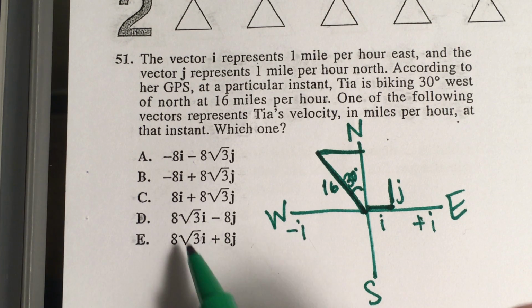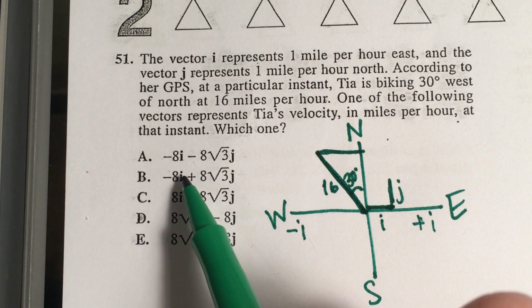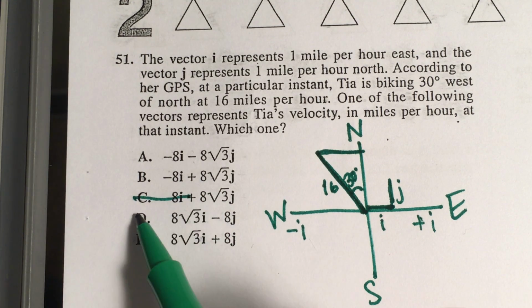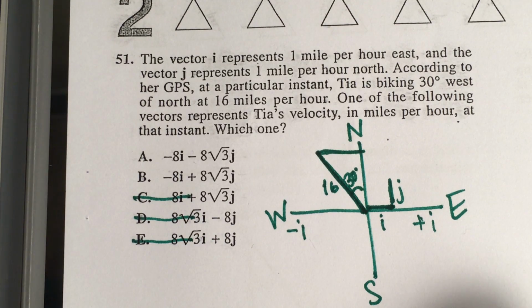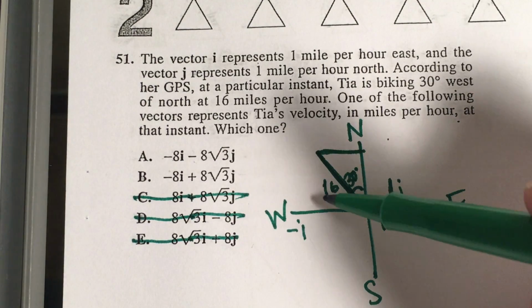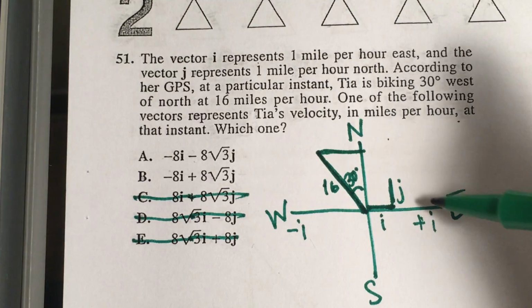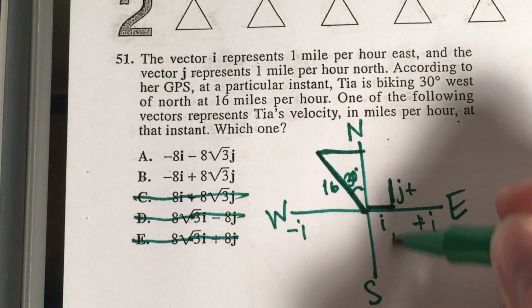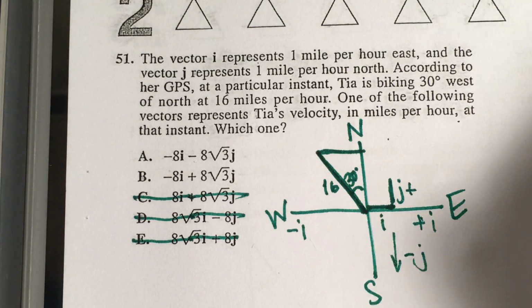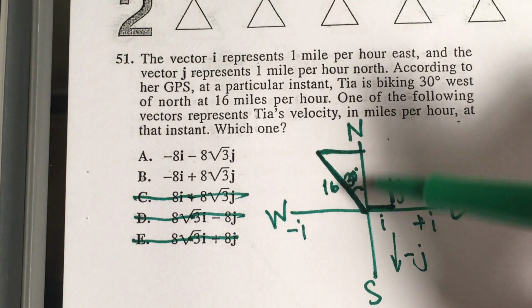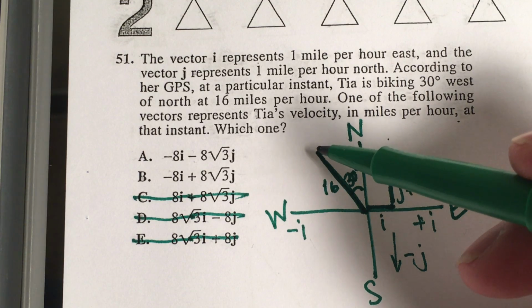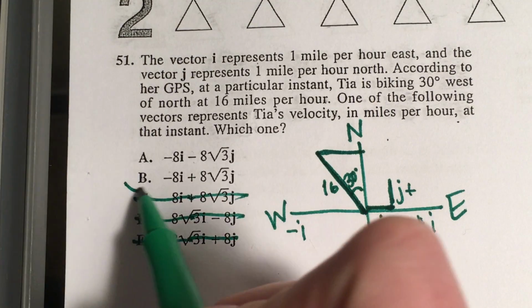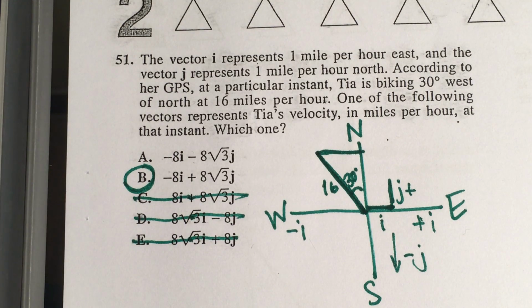So I'm going to look for the ones that have i negative. I can see that A and B have negative i, but this one is positive, this one's positive, this one's positive as well. So C, D, and E are out. And then I see that I'm moving in the upward direction, which would be positive j. Moving downward would be negative j. She's moving negative i, but positive j, so I'm going to choose the one that has positive j. Vectors are just kind of funky. It just means they're headed in a given direction, just like physics class.